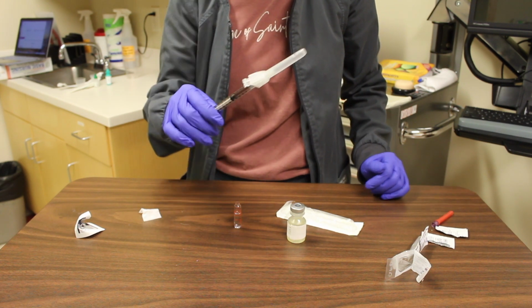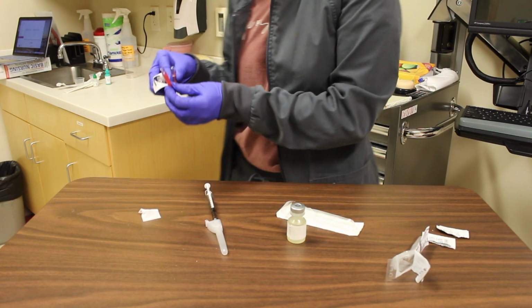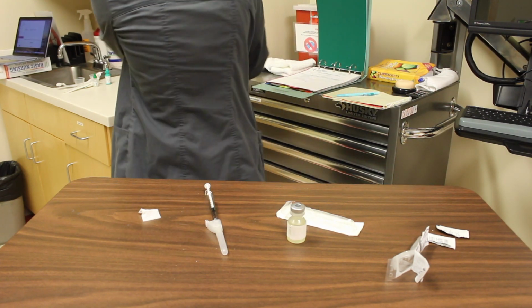Dispose of the ampule pieces and filter needle into the sharps container. Document the administration of this medication and complete your ending 4.